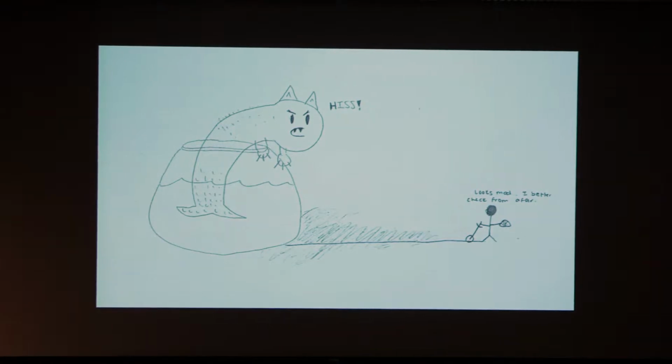So amphiphilic: we all know amphibian, land and water. We know an amphitheater, right? There are two sides. So amphiphilic refers to the fact that there are two ends of this molecule. The first end, as we can see with the cat, is the hydrophobic end, because cats don't like water. And we see the tail, which is of a fish, and fish love water, so it's a lipophobic end.